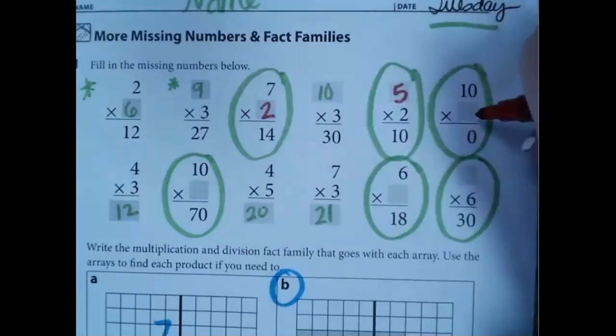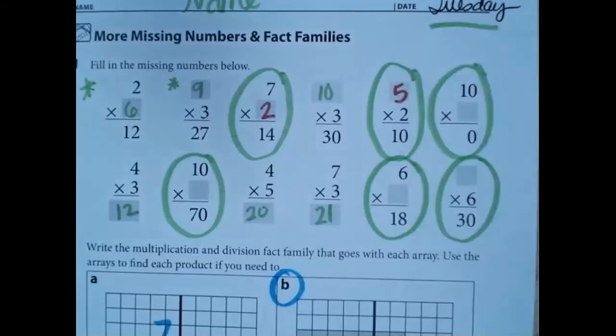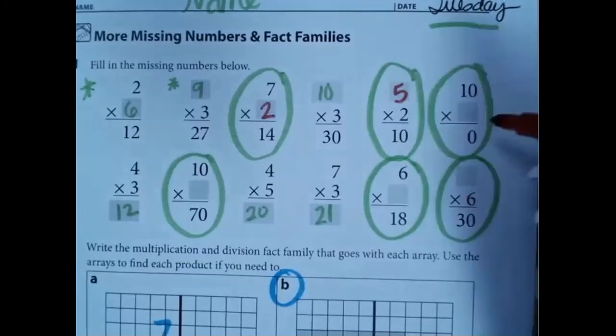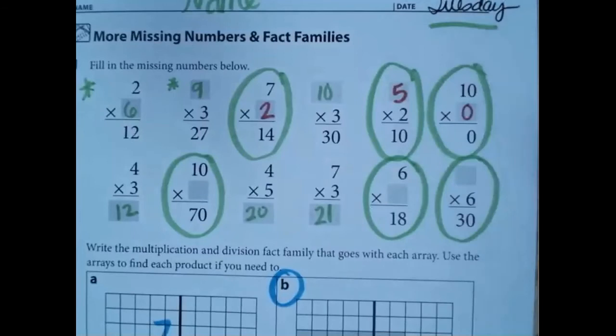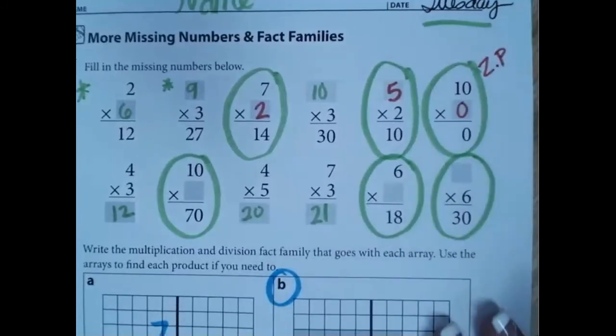10 times something is 0. 10 groups of what is nothing? 10 groups of 0 is 0. Anything times 0 is equal to 0. That's the zero property, so put a ZP. Anything times 0 is equal to 0. We're going to keep going.